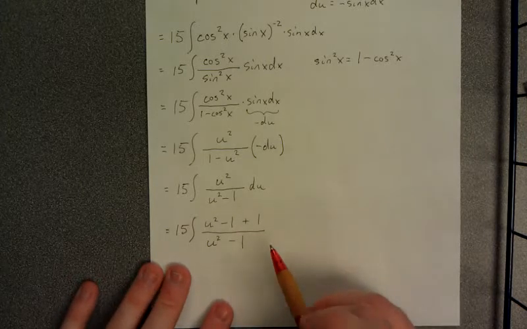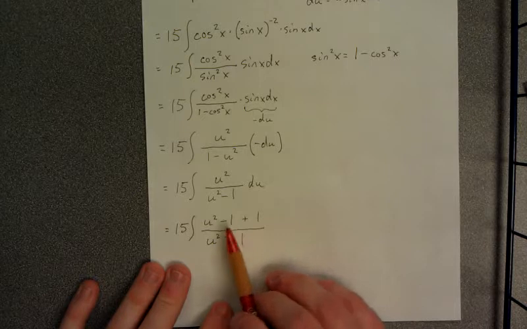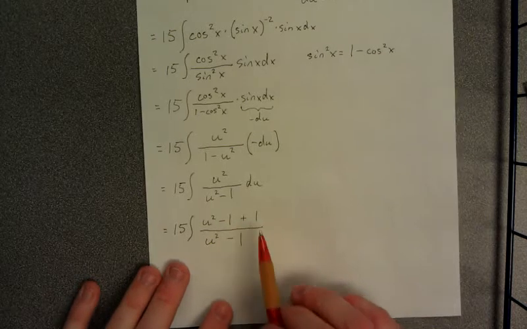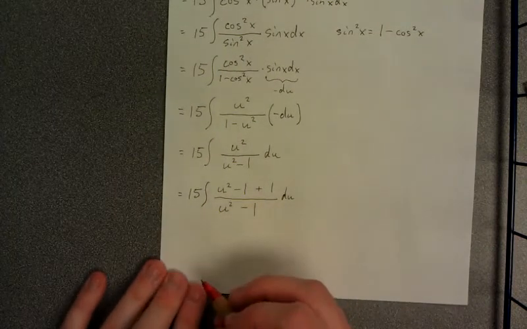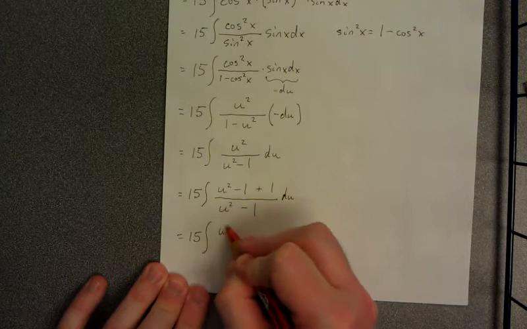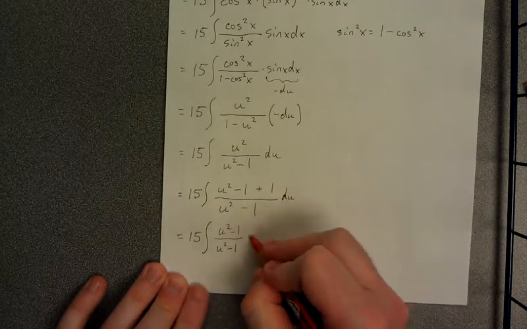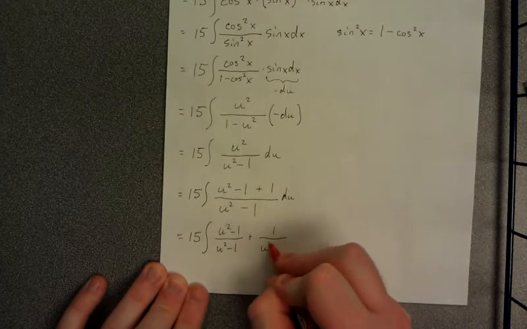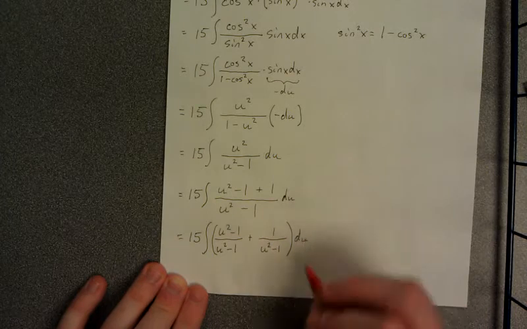So I'm going to try to introduce a factor of u squared minus 1 in the numerator. I can do so by subtracting 1 and then adding 1. And then we can give them their own individual fractions. We'll do u squared minus 1 over u squared minus 1 plus 1 over u squared minus 1 du.